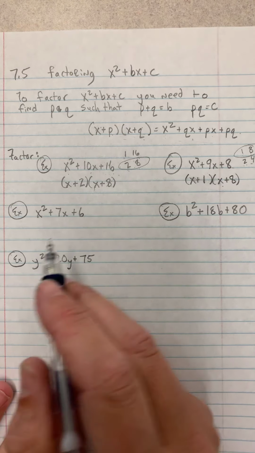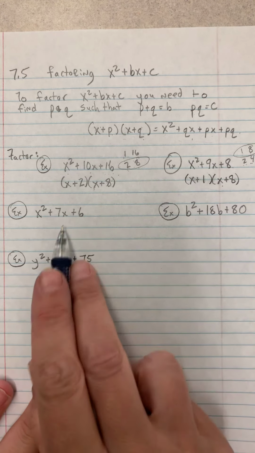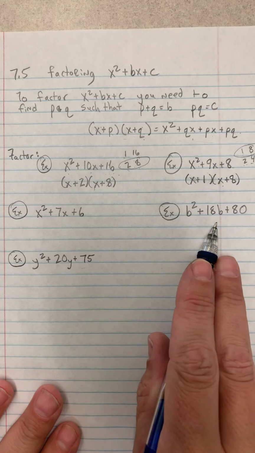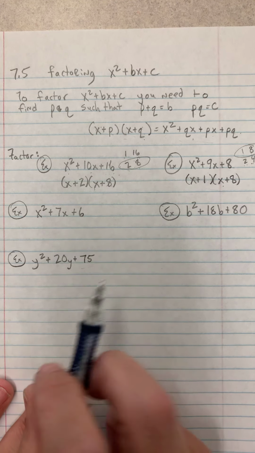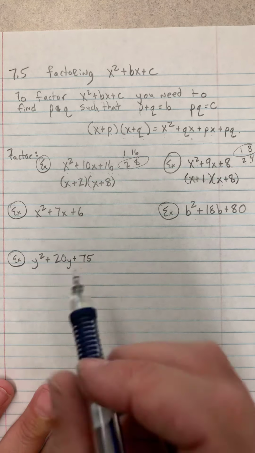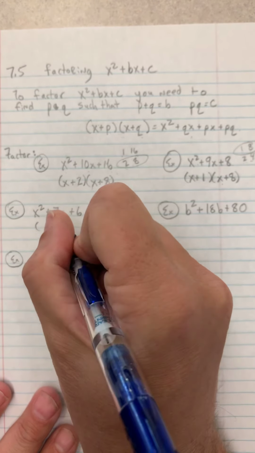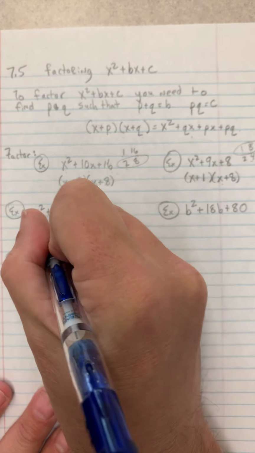All right. So again, these are all addition on this one. We're going to switch this up in the next section where maybe one of these is negative, maybe both could be negative. These are all positive, so I know it is going to be something like this.